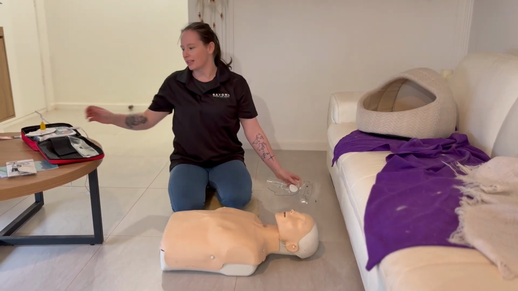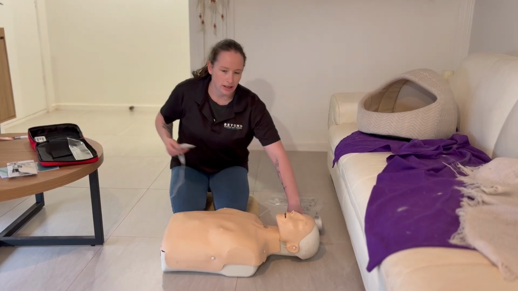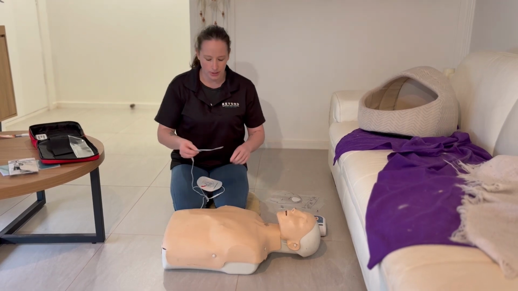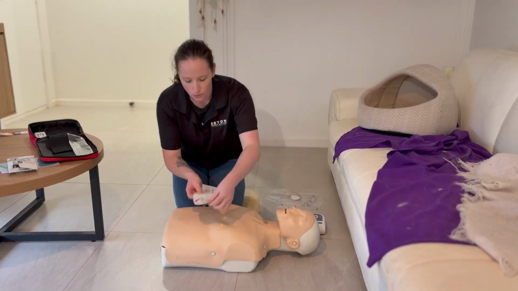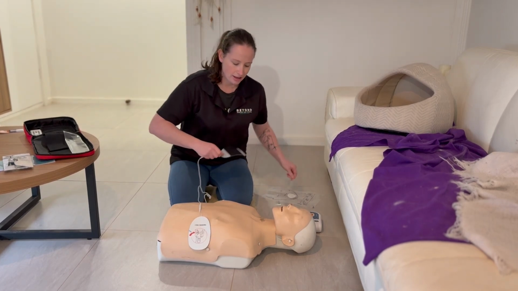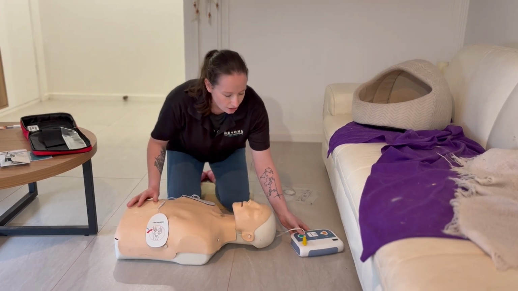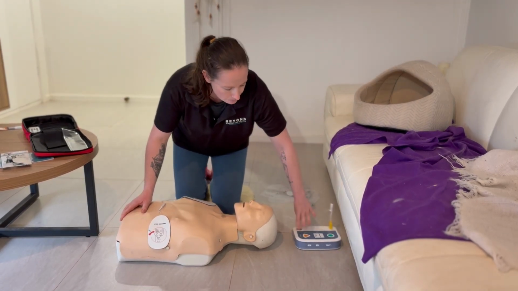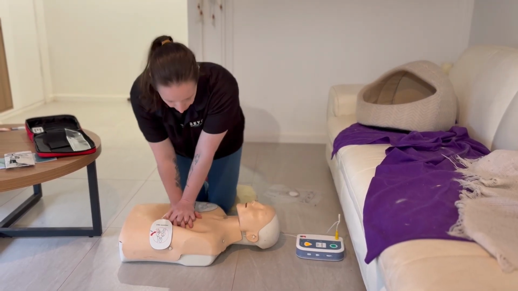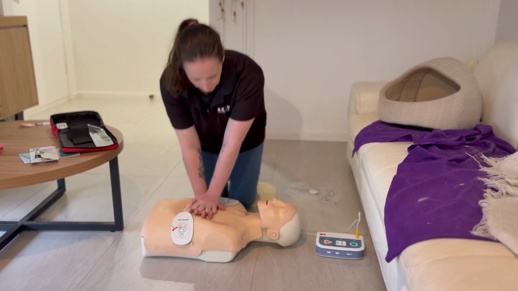If we have an AED, or an AED comes to us, we want to place that on as well. If we have a second person, get them to place the AED on while you're doing CPR, following the pictures. So one underneath the left breast and one on the right shoulder. What you need to watch out for is any pacemakers on the shoulder, or any excessive amount of hair. You'll continue doing CPR until the AED stops you.